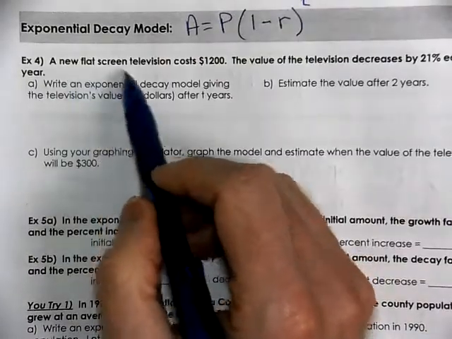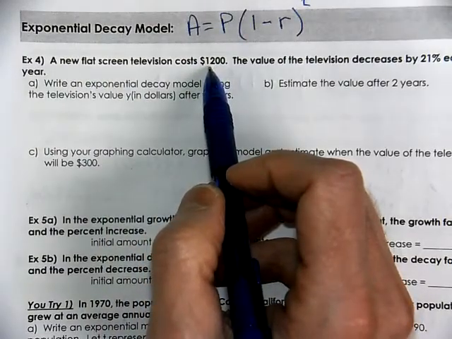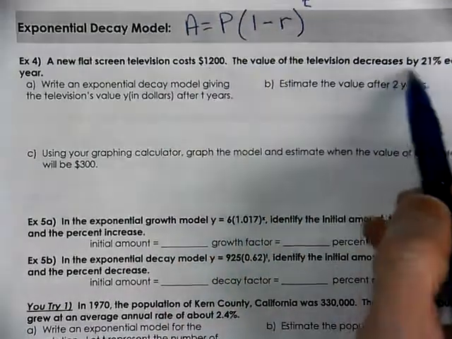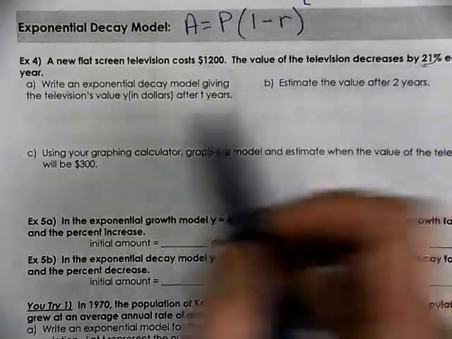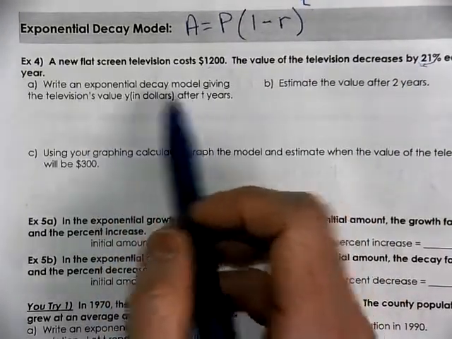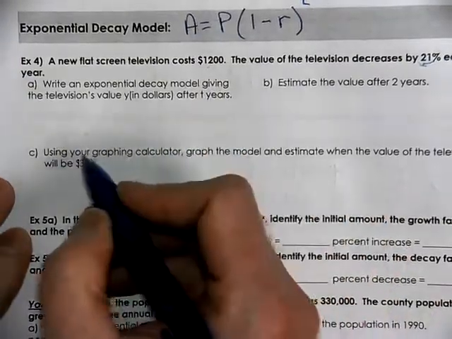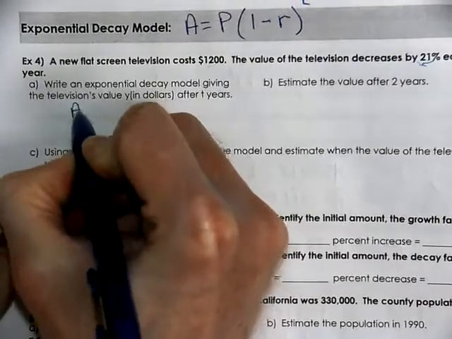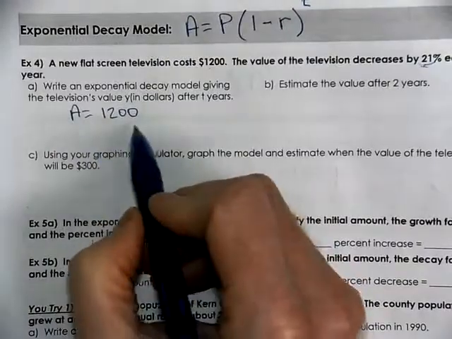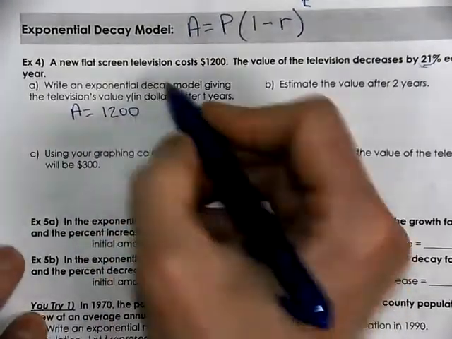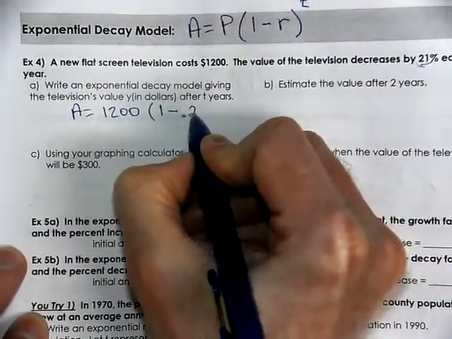So, for example, if you buy a flat screen TV, it's not going to be worth the same amount when you take it out of the building. It's going to decrease by 21% every year. So we're going to write an exponential decay model that gives the value of the television after t years. So if the television costs $1,200, and we are decreasing by 21%.